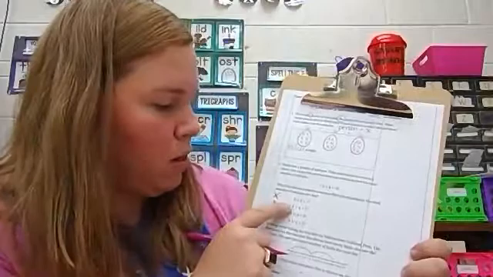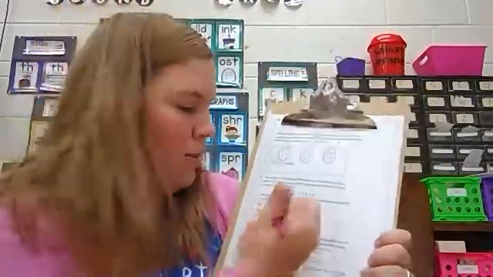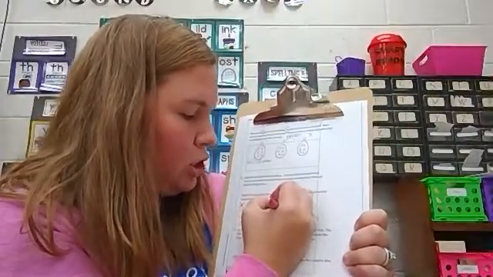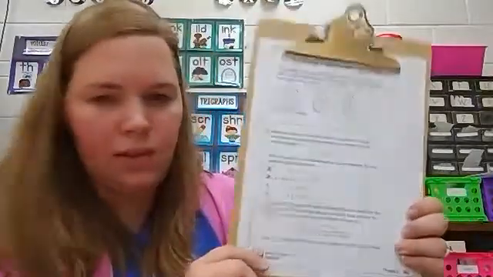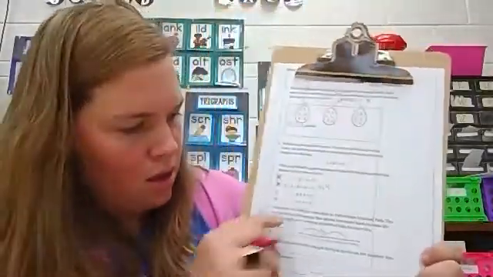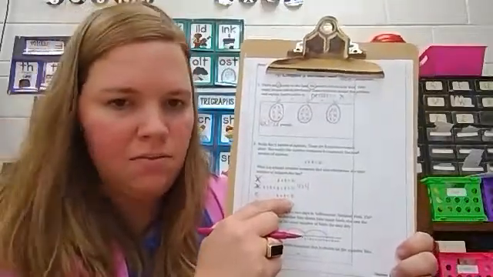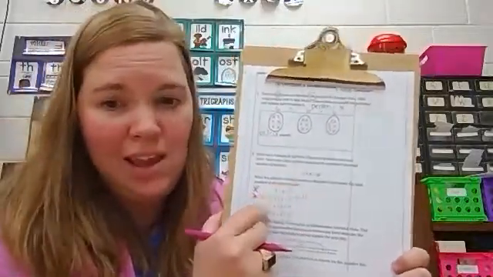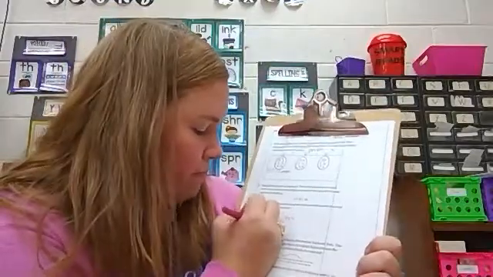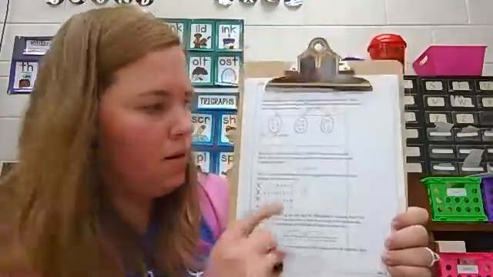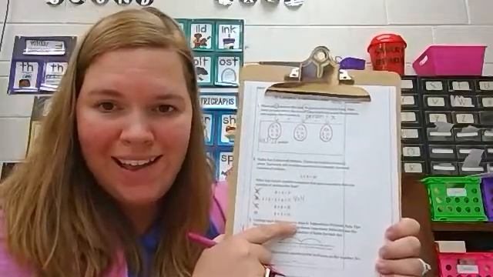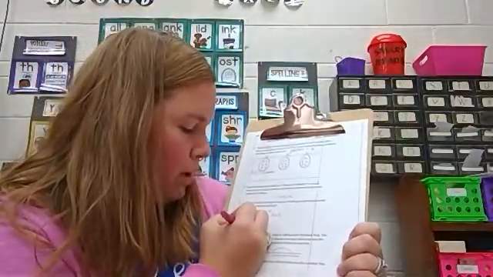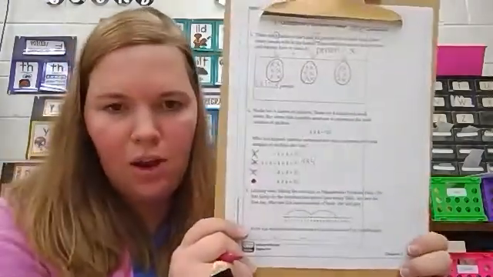What if we did 4 plus 4 plus 4 plus 4? Again, that's repeated addition, but this is actually showing 4 times 4. That's not going to work either. 8 times 8. Well, this is 4 times 8. 8 times 8 is not the same. 4 times 8, 8 times 4. Yes, that's commutative property of multiplication. D is the correct answer for number 2.